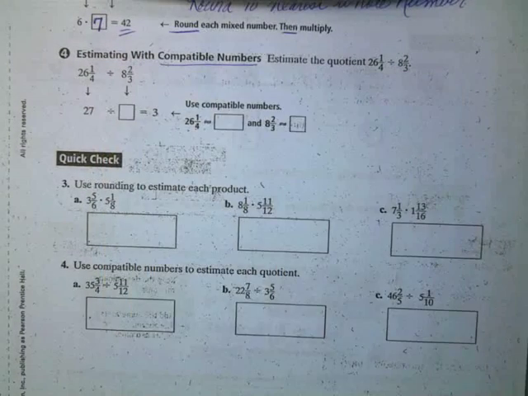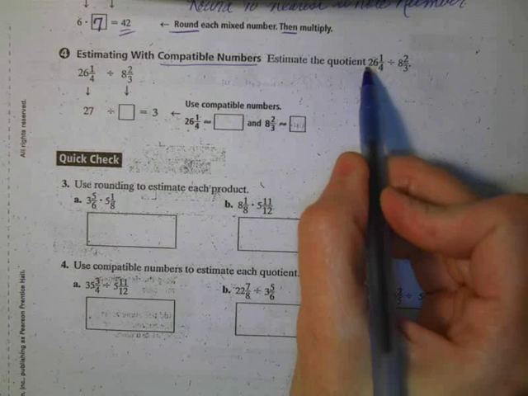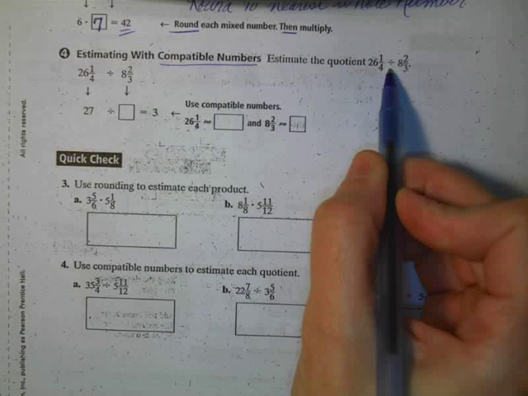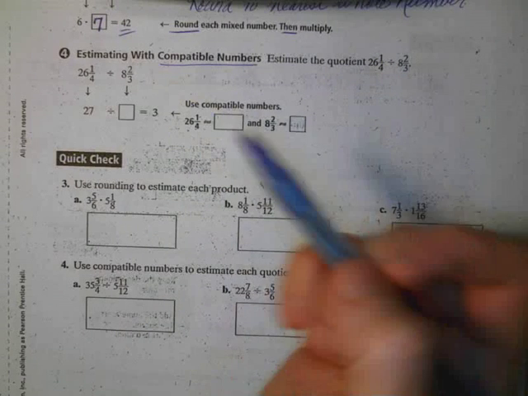And we're back to compatible numbers. Remember earlier in the year we talked about compatible numbers as being numbers that work together very easily and very well. We want this to be easy. So I have to estimate the quotient of 26 1/4 divided by 8 2/3.